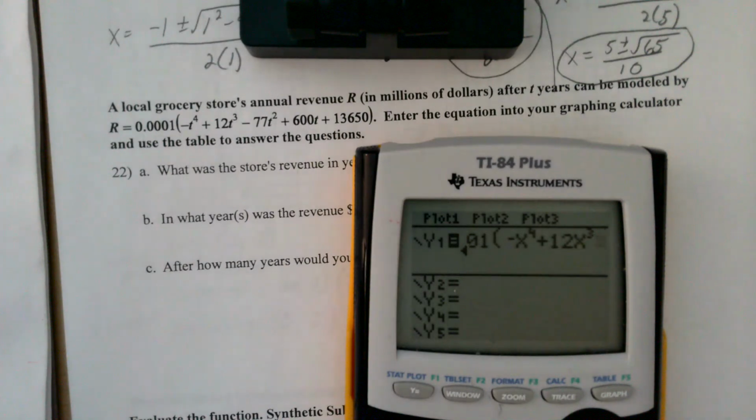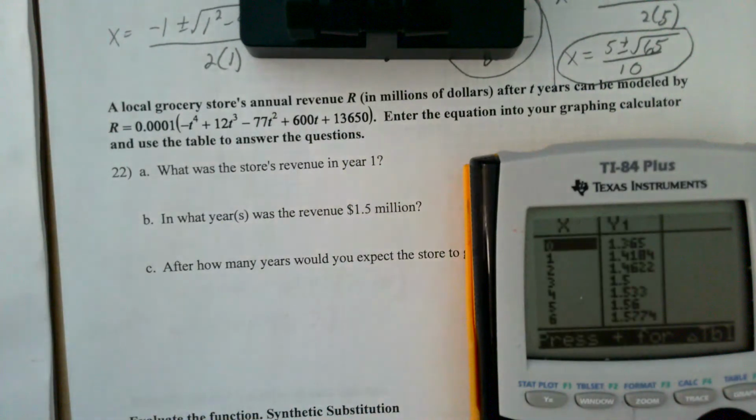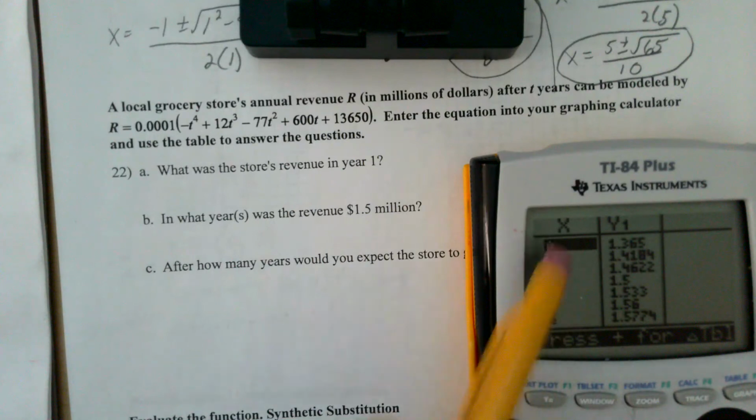I need to make sure I'm actually typing this in correctly. Minus 77x squared. We do have a square button. And then plus 600x. And then finally plus 13650. Close the parentheses. So there's my revenue. And I'm going to go to my table. And I am going to hopefully understand these are years.